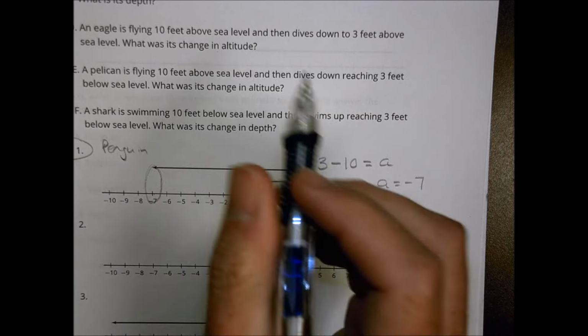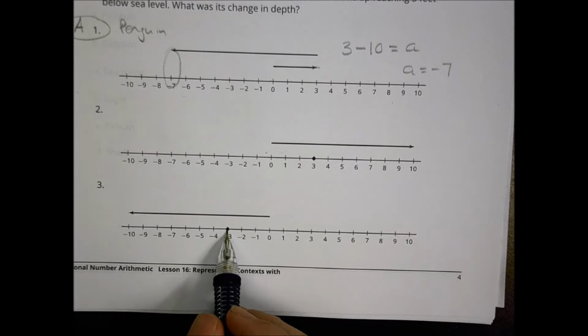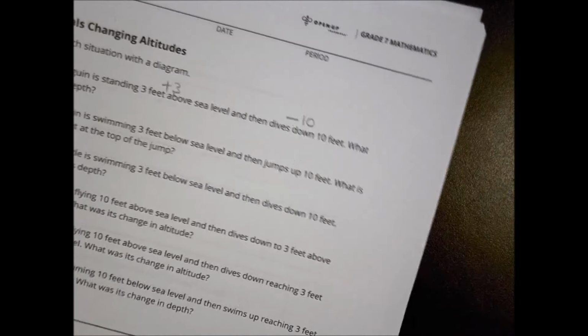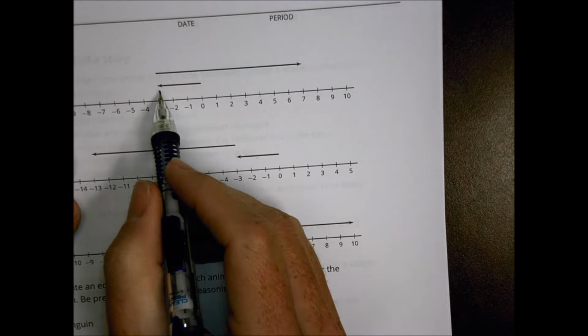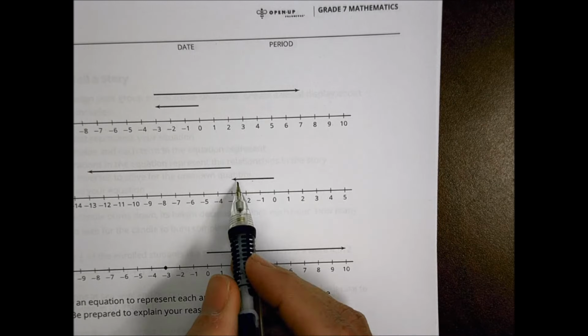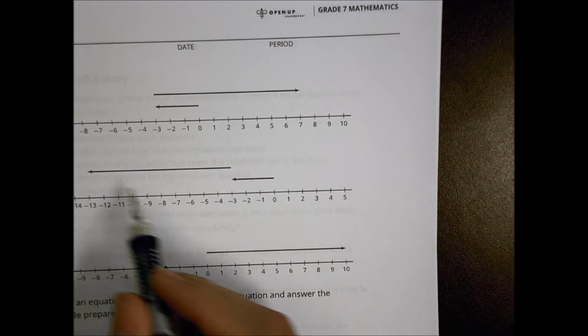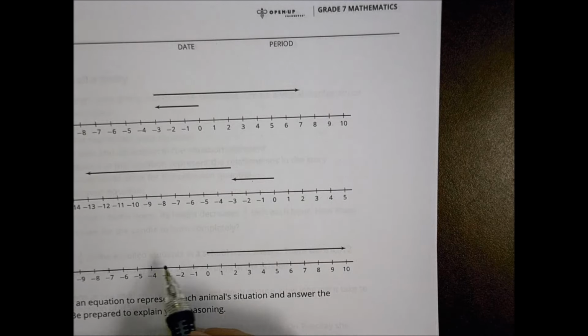Not sure. Here we're going to be looking at number 3. We're going down -10, and we end up at -3. So we have a variety of situations here to look at. This one we're going down 3 and then going up, looks like 10 more. Here we're going down 3 and then down 10 more again. And here we have a point and we're going up to 10 and ending up over here. So let's look at our stories.